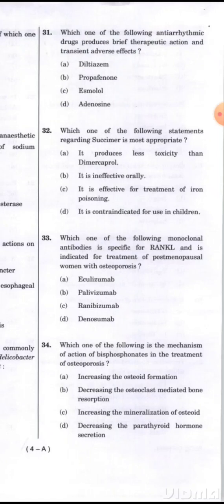So these are the four questions I have discussed today. Study well for the Kerala PSC drug inspector examination. It will come very fast. We need to thoroughly study all the portions, then only we can crack the exam.